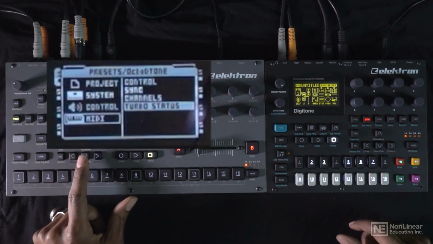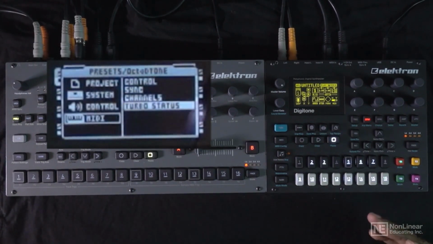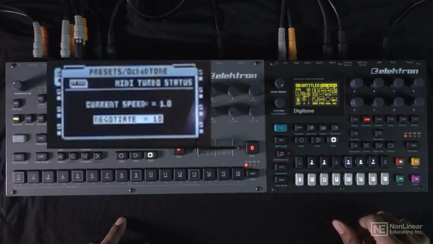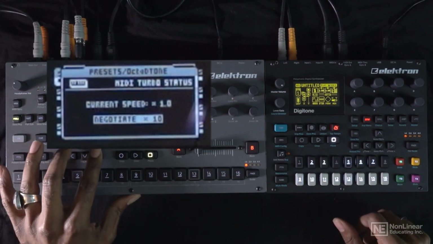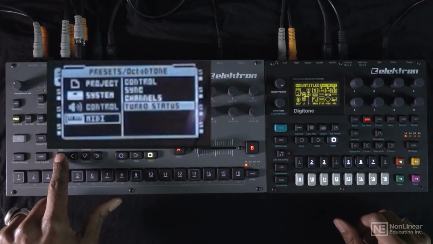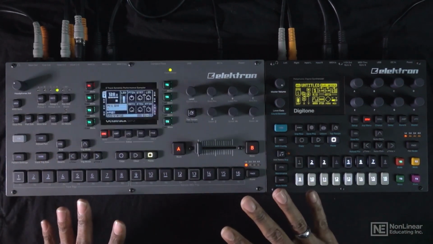And the last thing here is turbo status. Now, if you have two Elektron boxes connected together with no other MIDI gear in the way, you can enable this turbo status, which will allow the machines to communicate a bit more quickly than normal. So I've got to enable this on my Digitone for it to work, and then you'll see. But that's pretty much it as far as my controls here. I think I'm good to go so far.